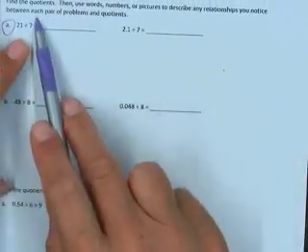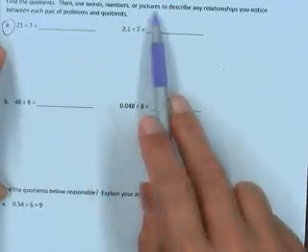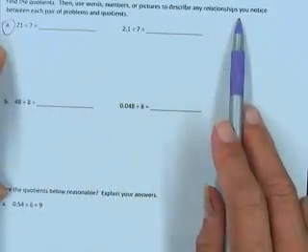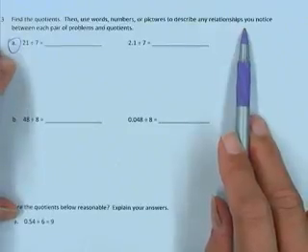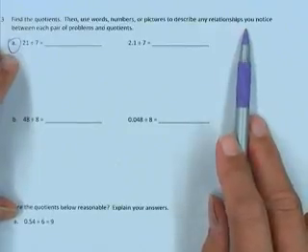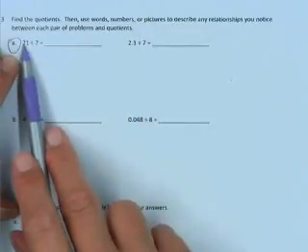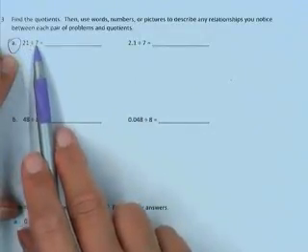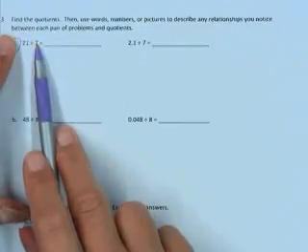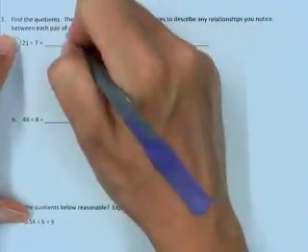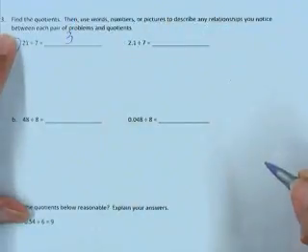Finding the quotients. Use words, numbers, or pictures to describe any relationship that you notice between the pairs of problems and their quotients. So you can think about this, 21 divided by 7, or think what times 7 gets you 21. We know that's going to be a 3. 3 times 7 gets us 21.